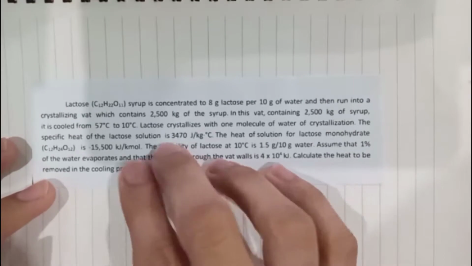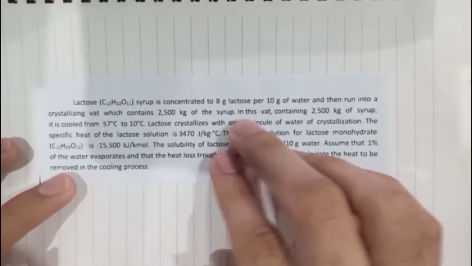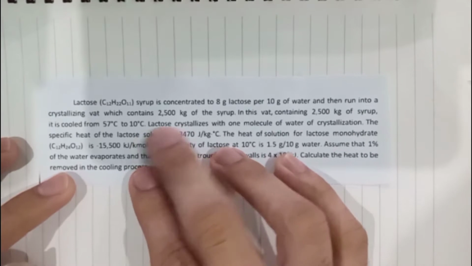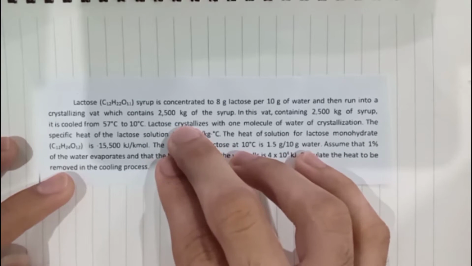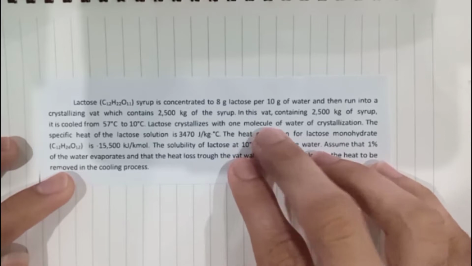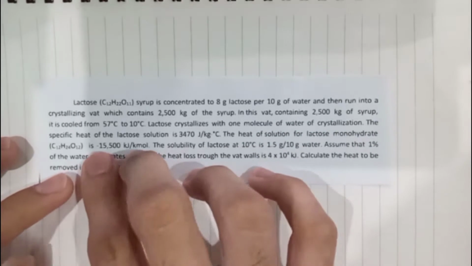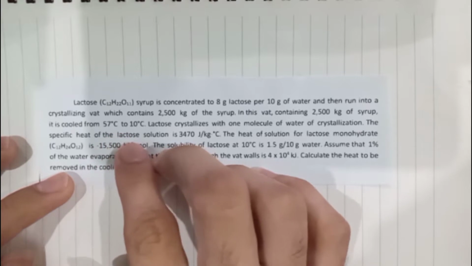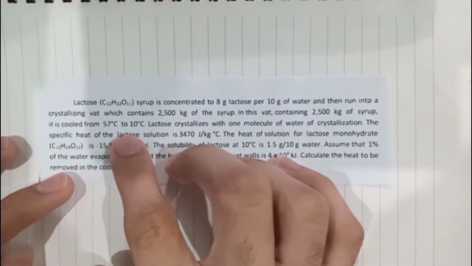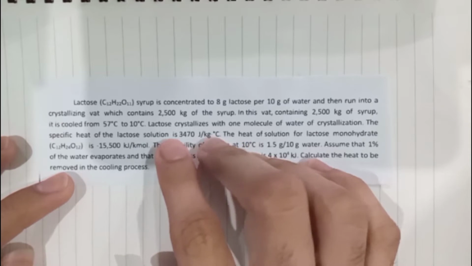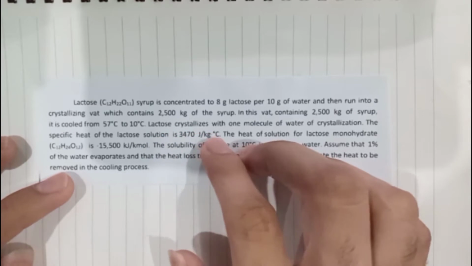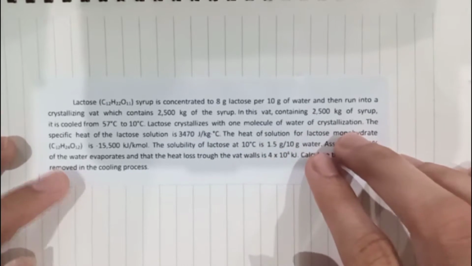So the problem is lactose syrup is concentrated to 8 gram lactose per 10 gram of water and then run into a crystallizing bath which contains 2,500 kg of the syrup. In this bath, it will be cooled from 57 degrees Celsius to 10 degrees Celsius, and the lactose syrup will crystallize. Some of the lactose will crystallize with 1 molecule of water of crystallization.